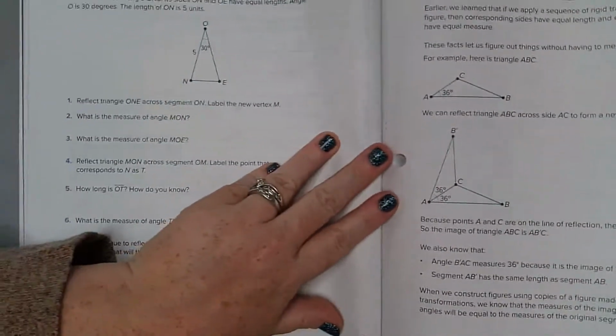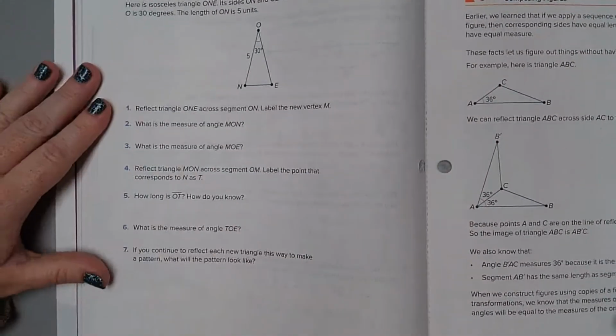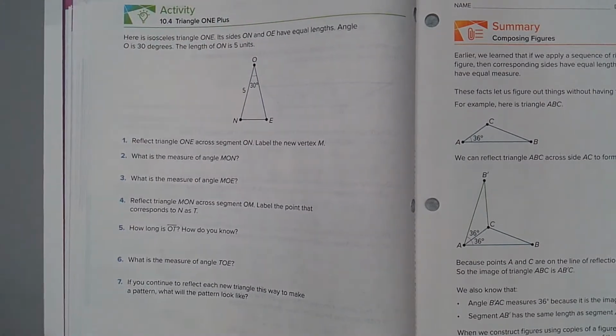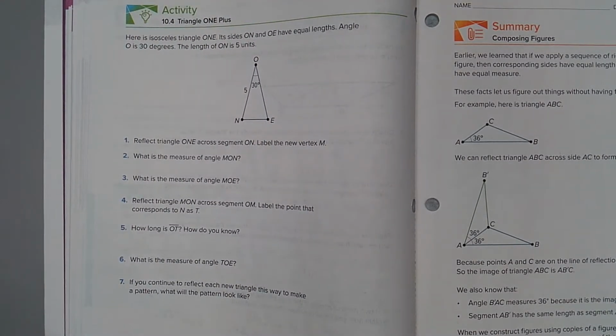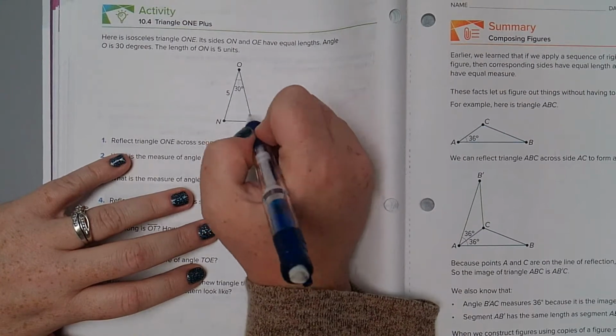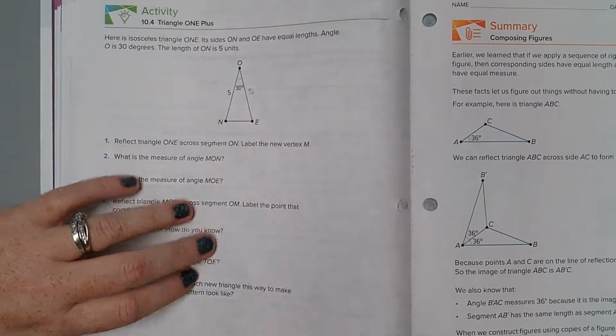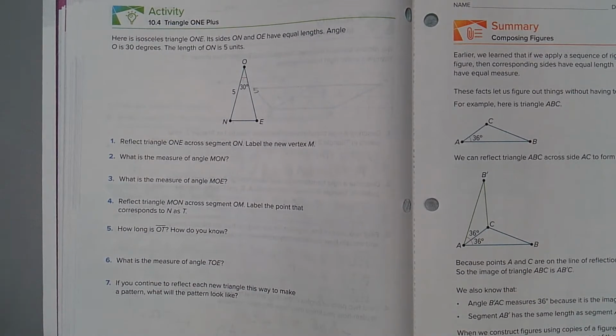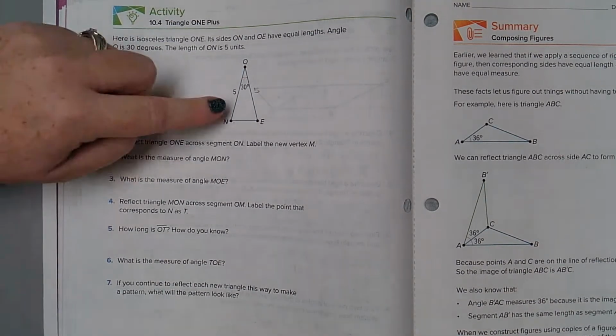Alrighty, 10.4. Here's an isosceles triangle, ONE. Sides ON and OE have equal lengths. So if this is 5, this is 5. Angle O is 30 degrees. The length of ON is 5 units. Oh, that told us.